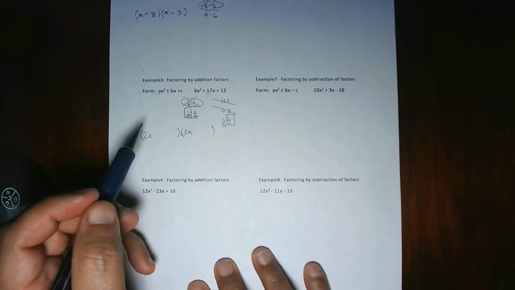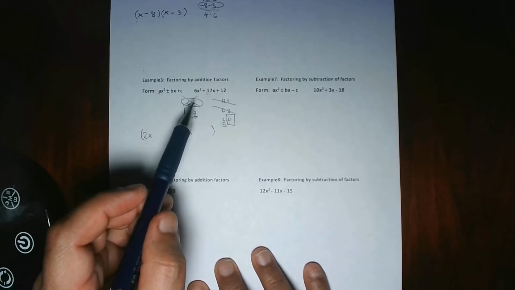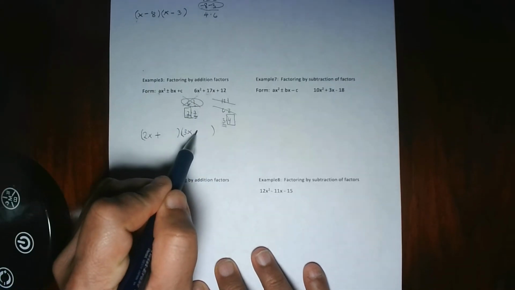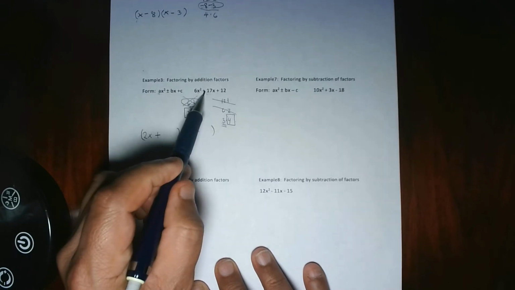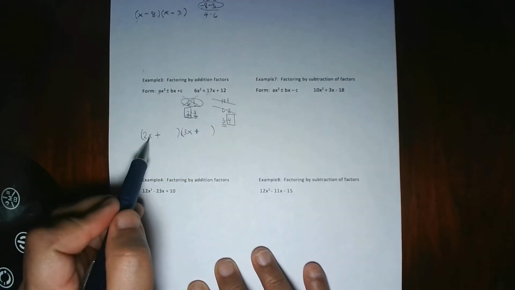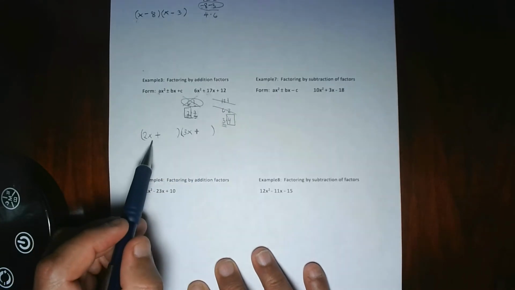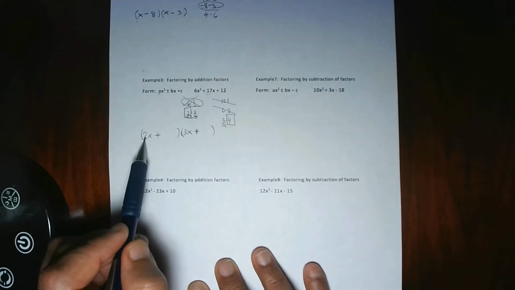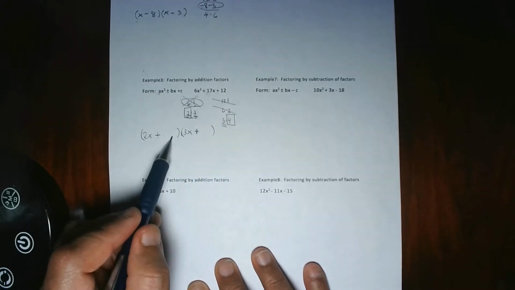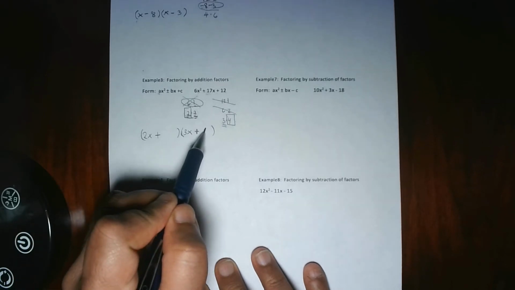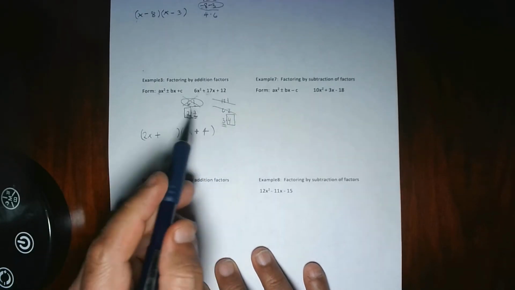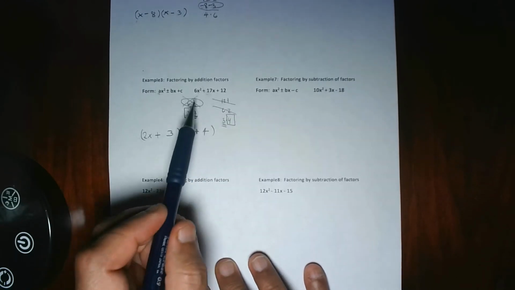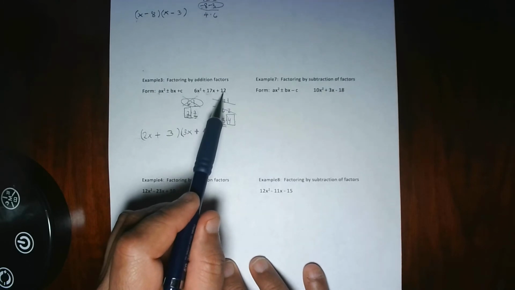Now, we know that we're trying to get a positive 17, so that means that these two have to be plus signs, because we're trying to get a positive number here. And then the numbers that you multiply together cannot be in the same group. Since you multiply 2 by 4, then 4 cannot be here because you're multiplying 2 times 4, so they cannot be in the same group. That means that 4 must go over here, and so this remaining 3 must go right here. And this is how we factored 6x squared plus 17x plus 12, right?